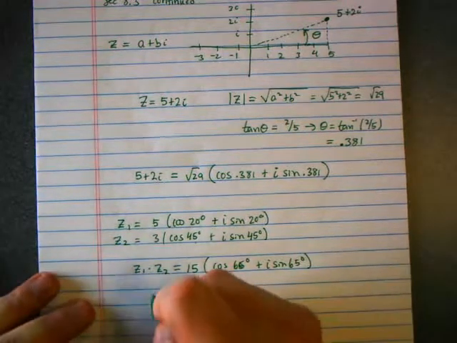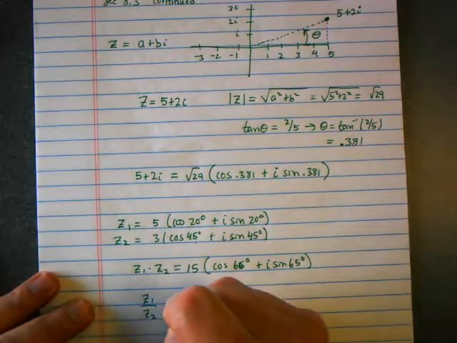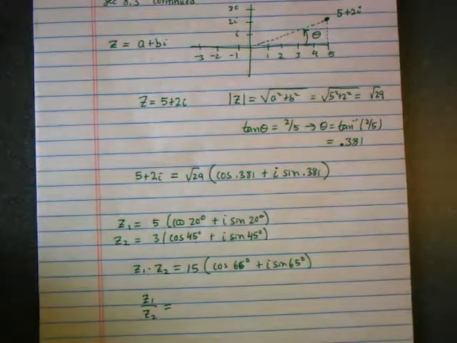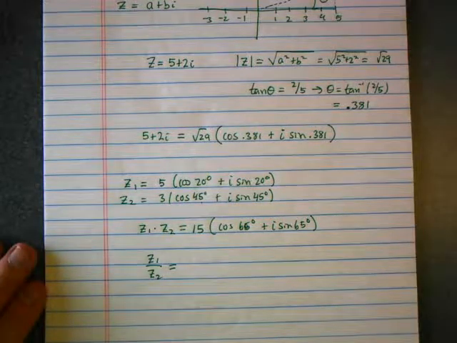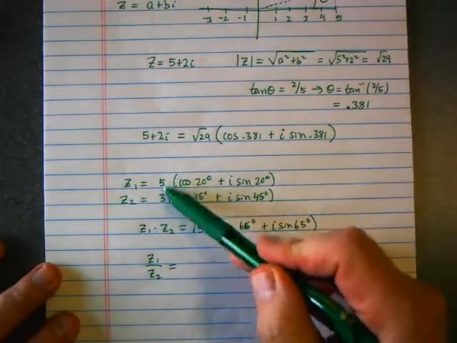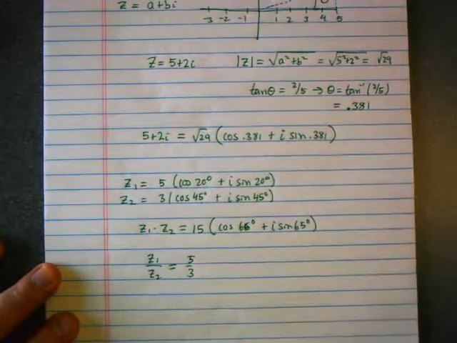Dividing was also very, very easy. How do I divide two complex numbers? What do I do with the numbers out front? I divide them, so it's going to be 5/3, and then you're exactly right, I subtract.